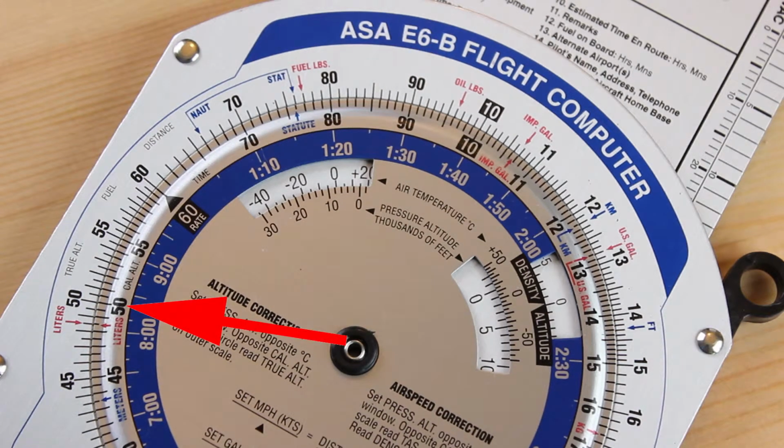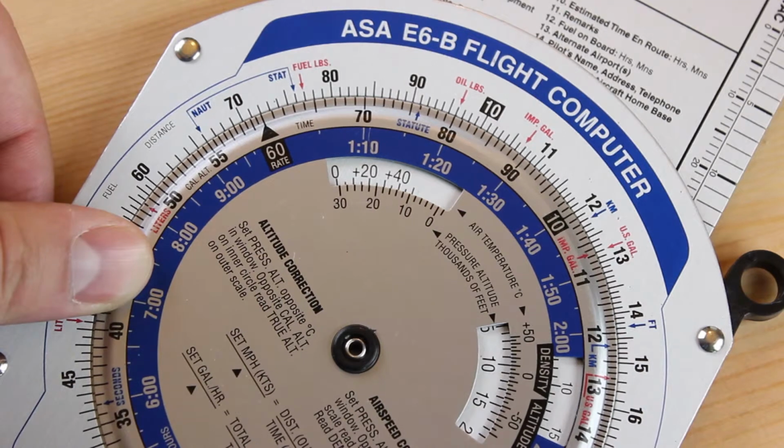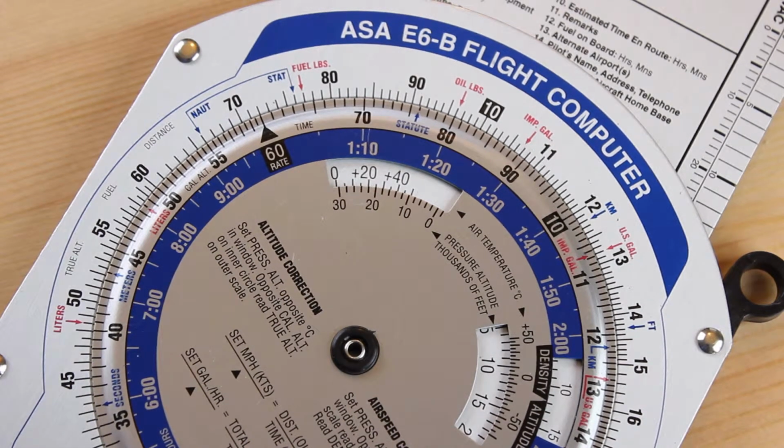In our case, that's 50. So we'll find that on the inner scale and rotate it until it matches the distance off course on the outer scale, which is 6 miles. Now that we've got that set up, we can read under the rate arrow a correction that would parallel the course that we had originally desired. In this case, you can see that a course correction of 7.2 degrees is required in order to parallel our desired course.